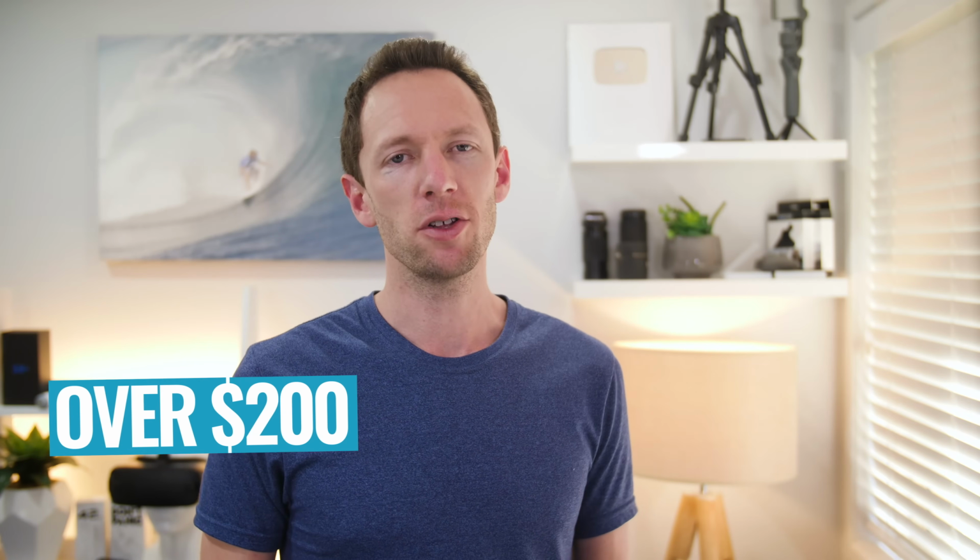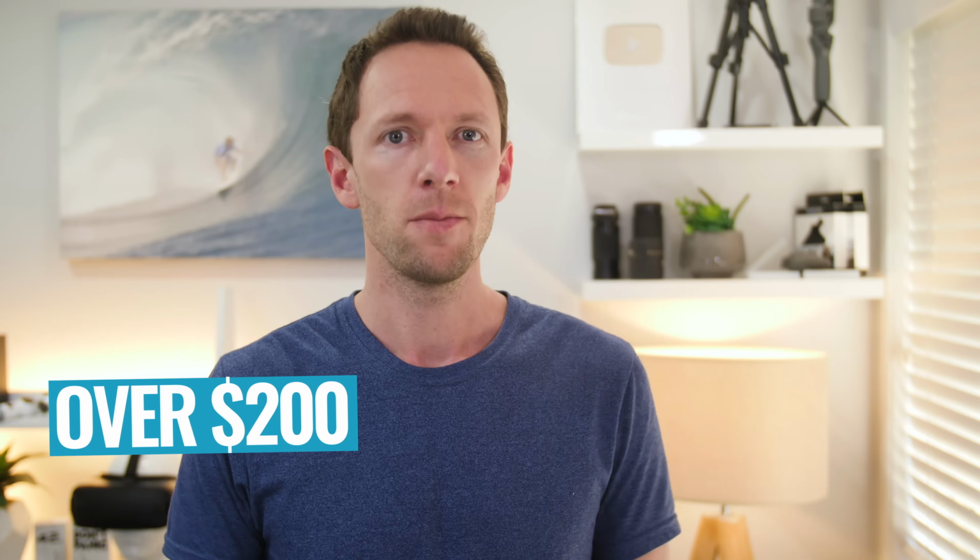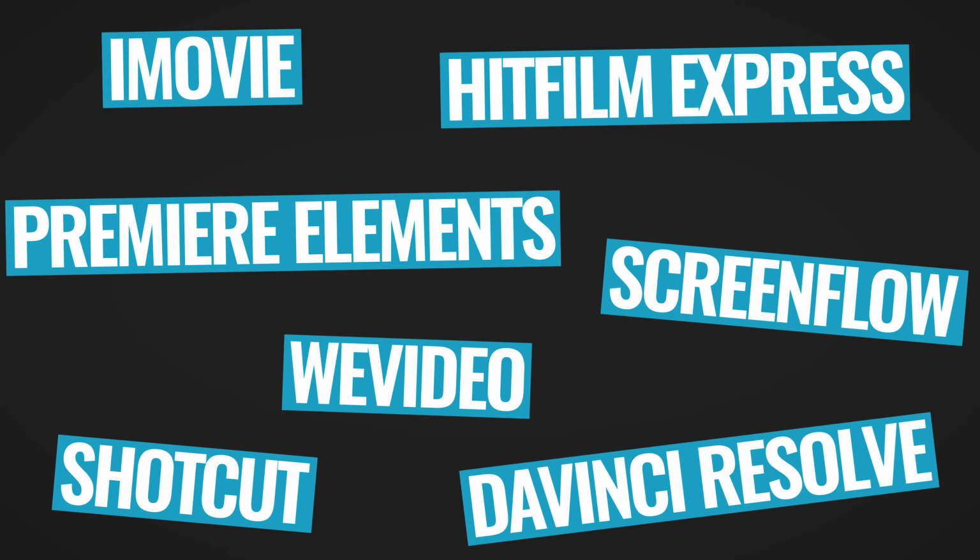So now moving on to the last category, $200 plus software. This is all the software that is over $200, but because we're talking about the best video editing software, this category also includes our top picks from the sub $200 category and free category as well, just so you can see how they all stack up together, so that you are leaving with the best video editing software for you.